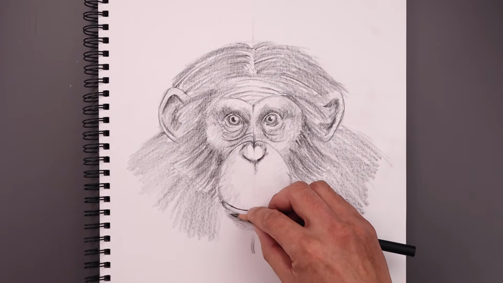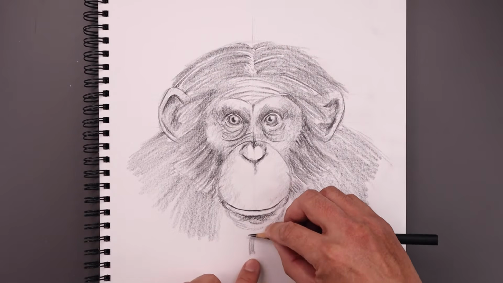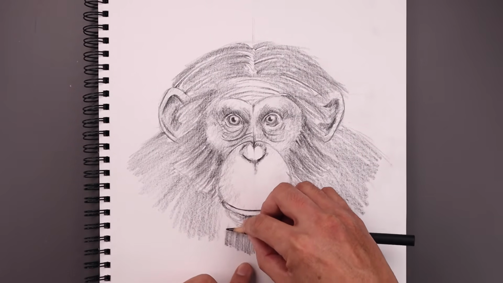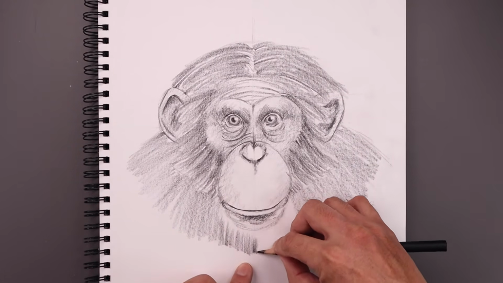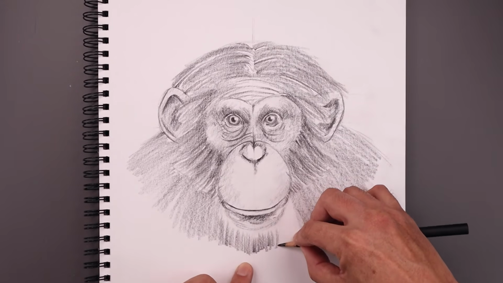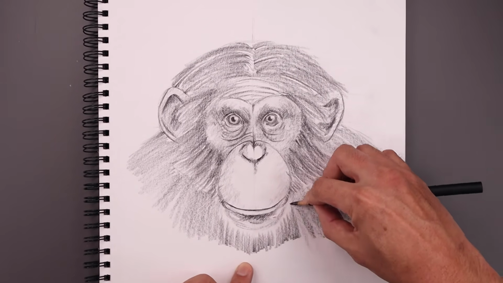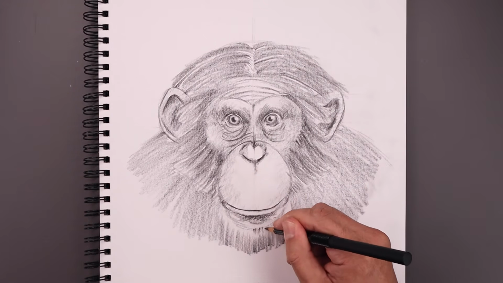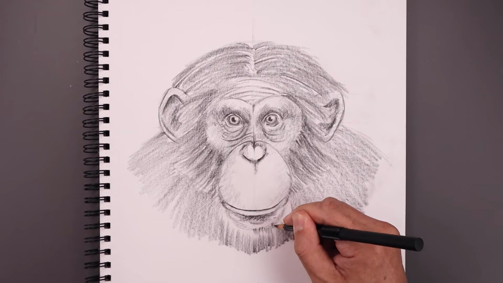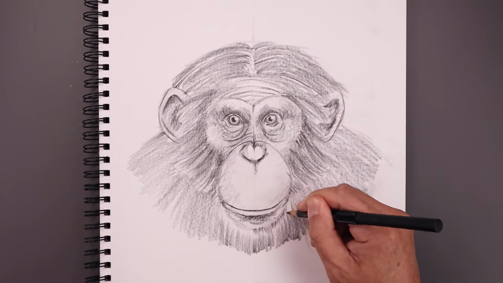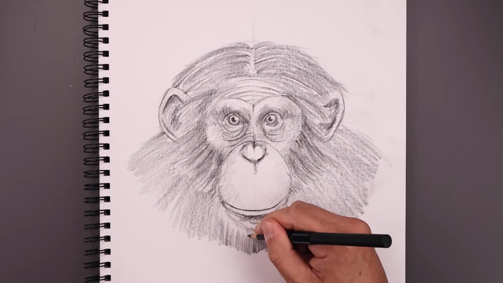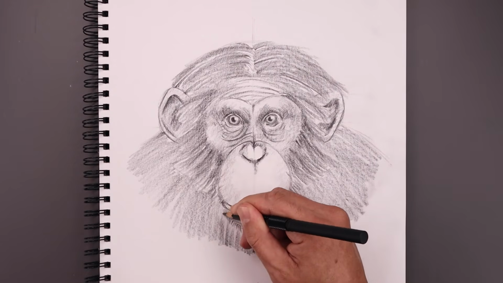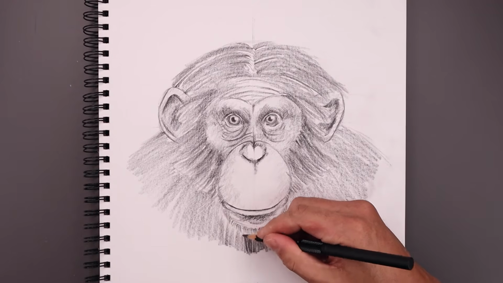Now you want to add some white hairs along the bottom of the chin. So we start from the bottom and just fade that up, just towards the chin, leaving a gap. And with the tip of our pencil, I'm just going to add that fur texture, coming down from the chin. And go from the bottom and go up.